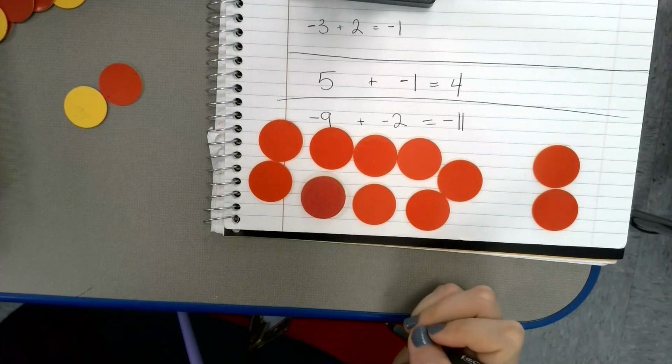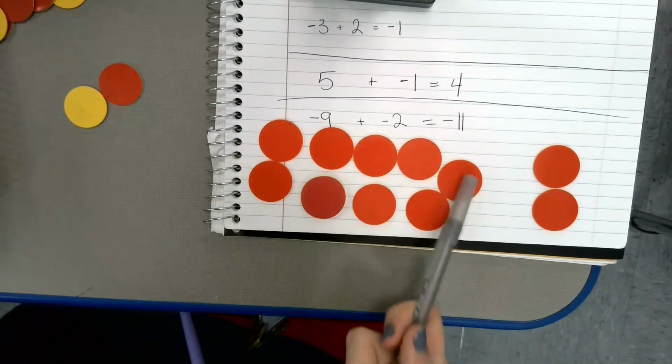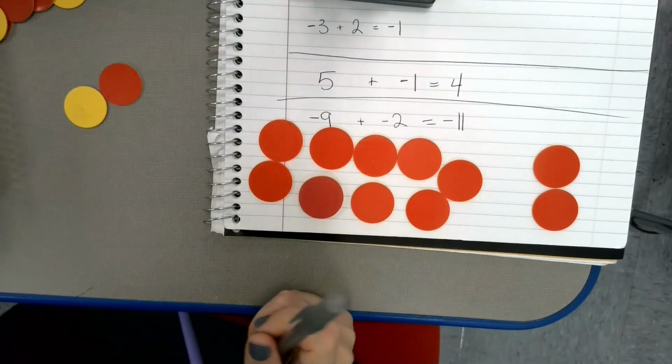And that's how I can add integers using integer chips and drawings and using zero pairs.